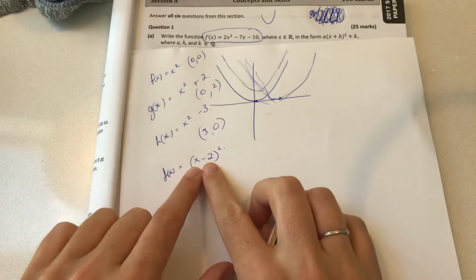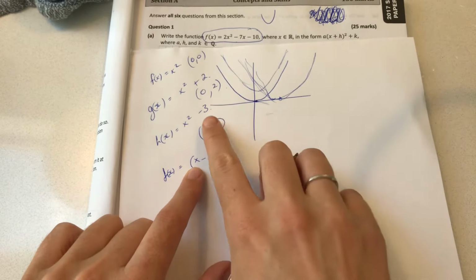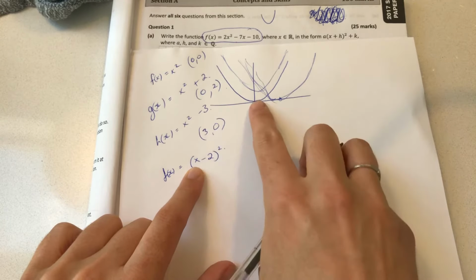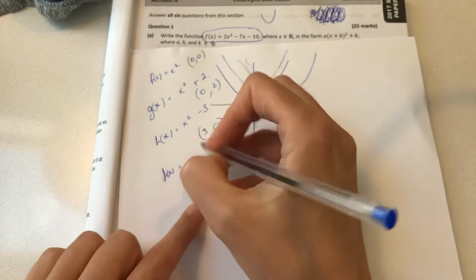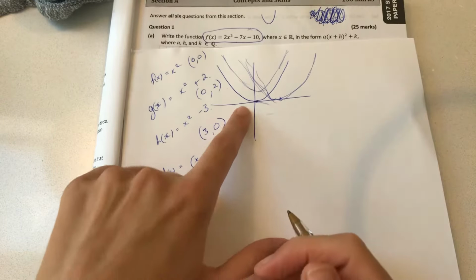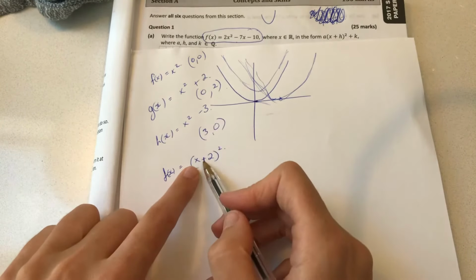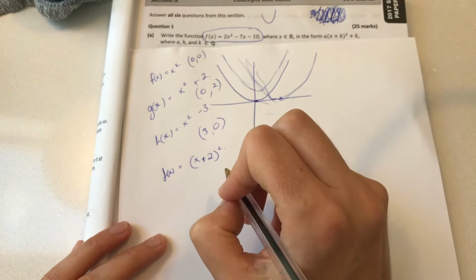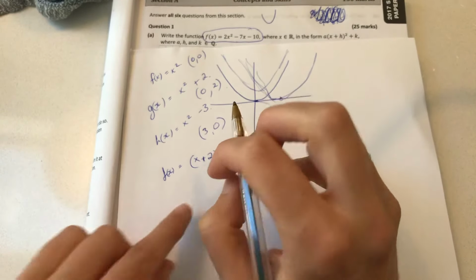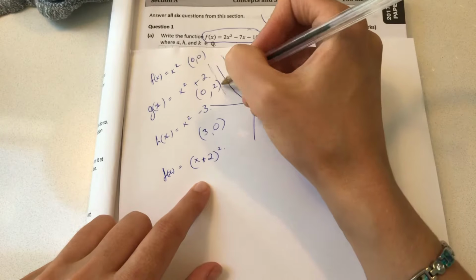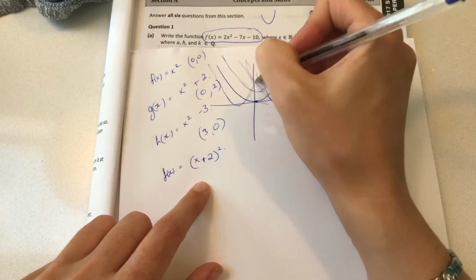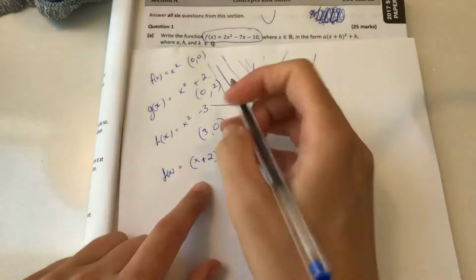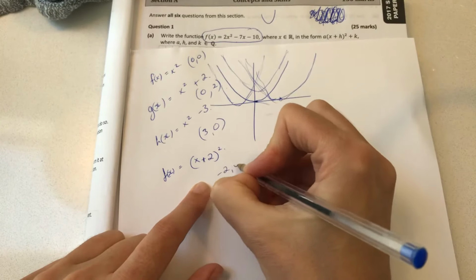Sorry, okay, so this one, you went 3 to the right. Let's just do this in case. So if you wanted to go 2 to the left, it would be x plus 2, squared. That would be over here at 2 to the left. Exact same size and shape. So turning point minus 2, 0.